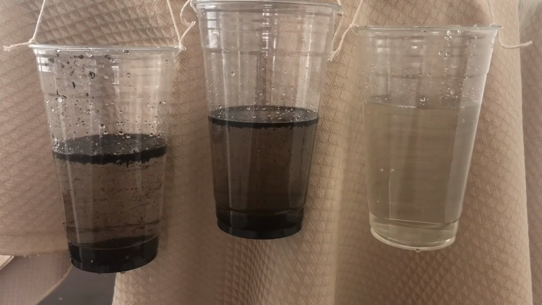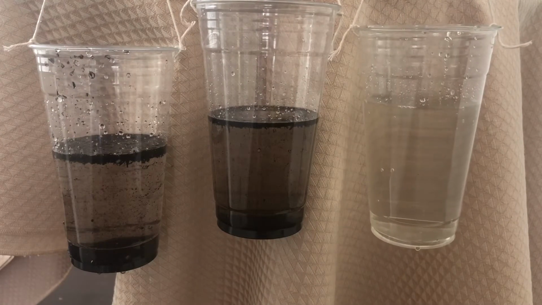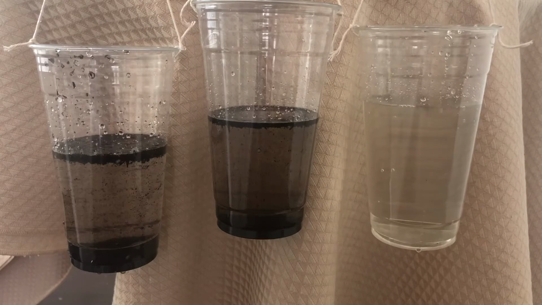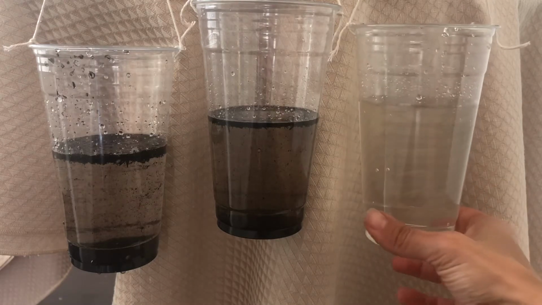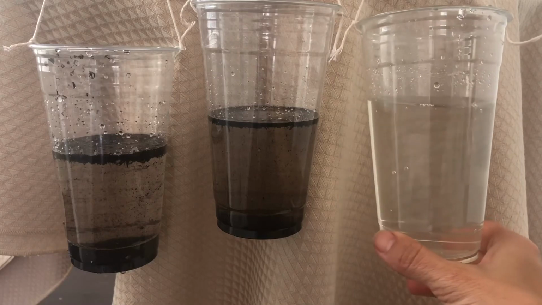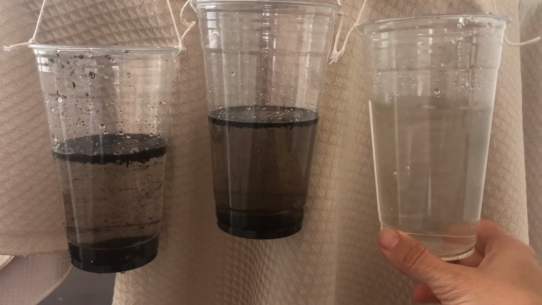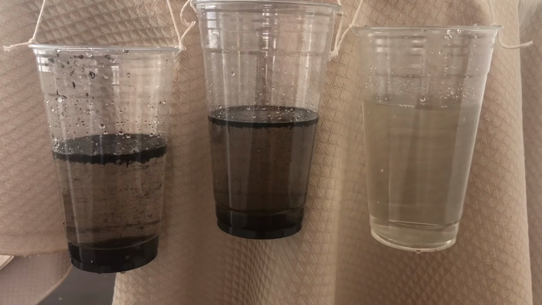Now, if we take a closer look at the 3 cups, which one had the least erosion? Wow, that's obvious. There is no erosion here. Nice and clean, no dirt moved from the bottle into the cup. That means there was no erosion.